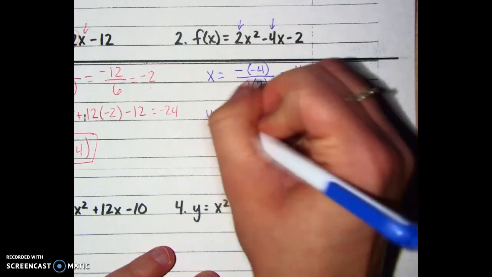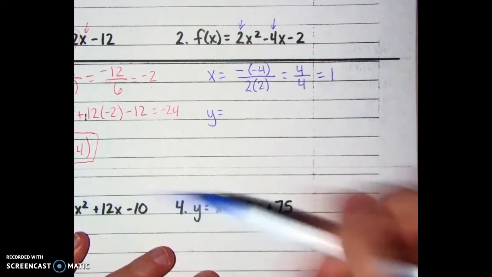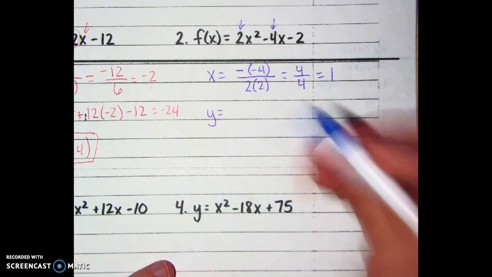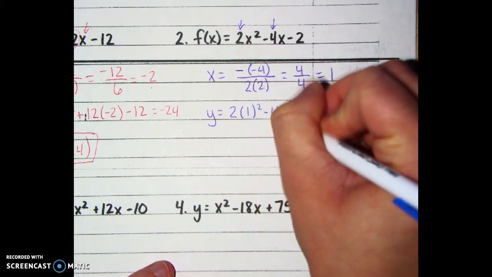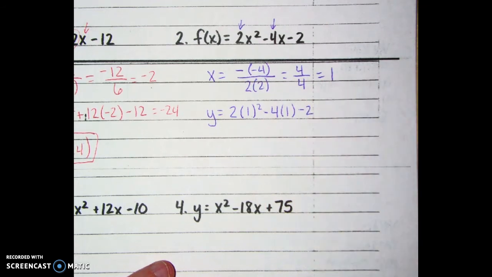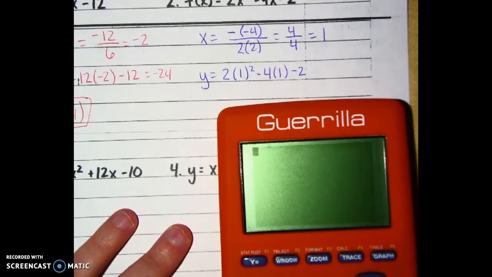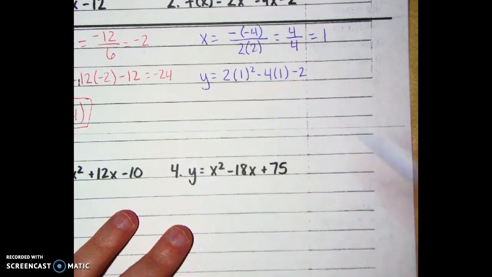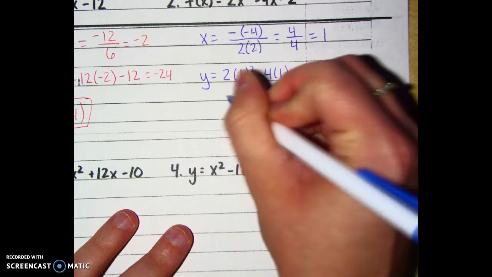Okay, now to get the y, so this f of x here, it's the same thing as saying y equals, down here you'll see h of x equals, it's the same thing. So y equals 2, and then I put in the 1 squared minus 4 times 1 minus 2. Okay, so I'm going to type it in exactly like that. 2, and then 1 inside parentheses squared minus 4 times 1 minus 2. And that's negative 4. So the vertex here is 1, negative 4.